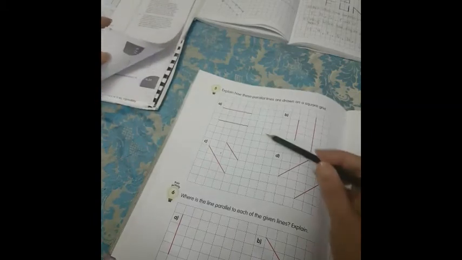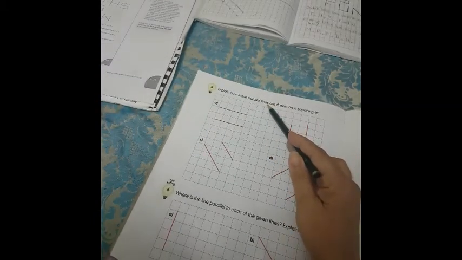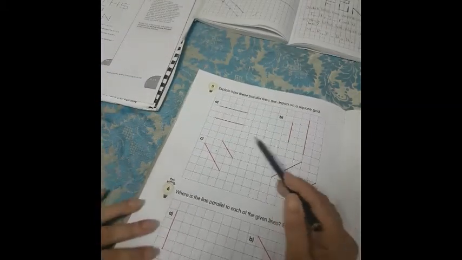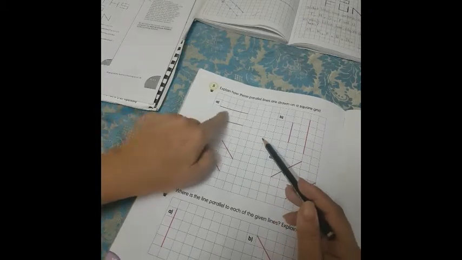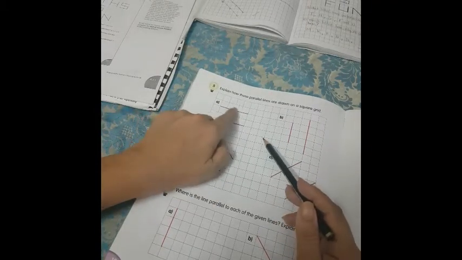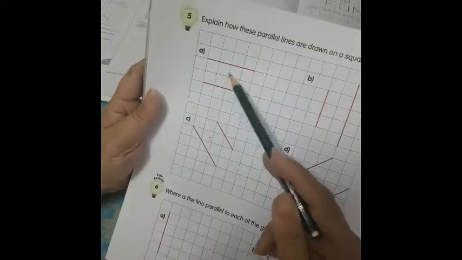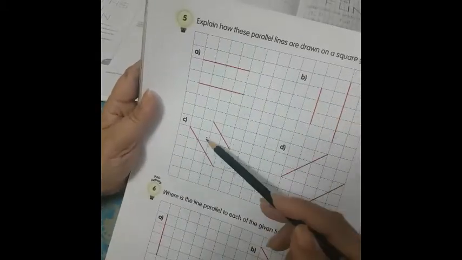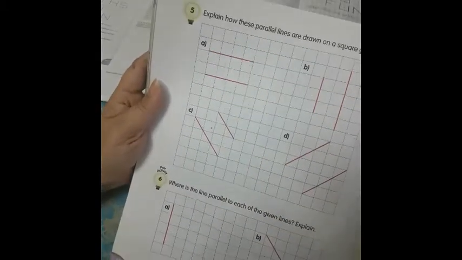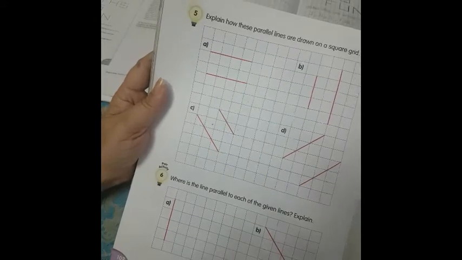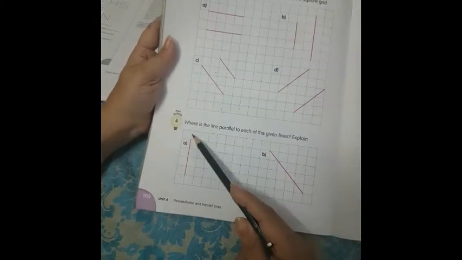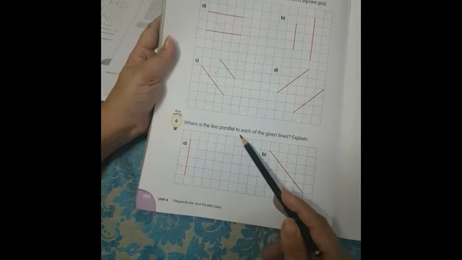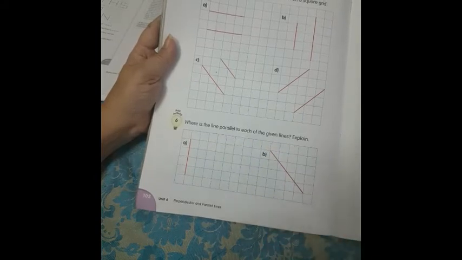Alright? Okay, going to the next page. Number 5. Explain how these parallel lines are drawn on the grid. Now, as you can see, you use a ruler and you draw the lines and they are called parallel lines. These lines will not meet. Alright, now what they ask you to do, where is the line parallel to each of the given lines?